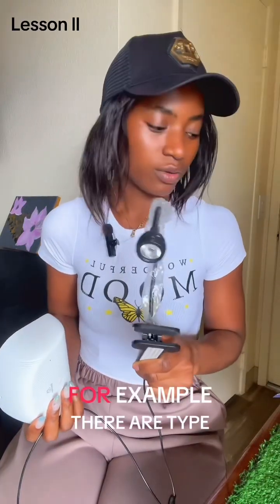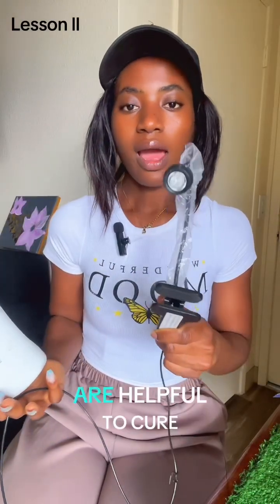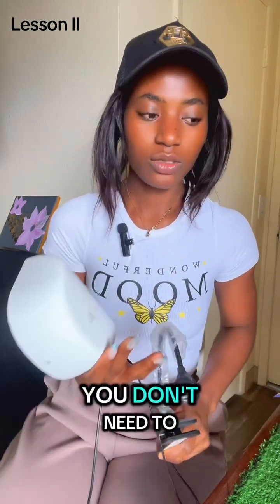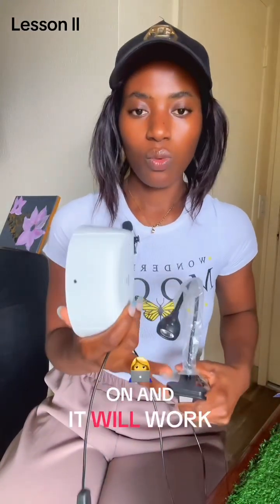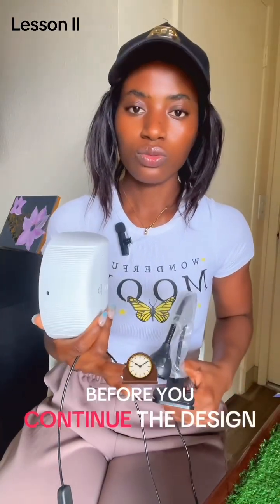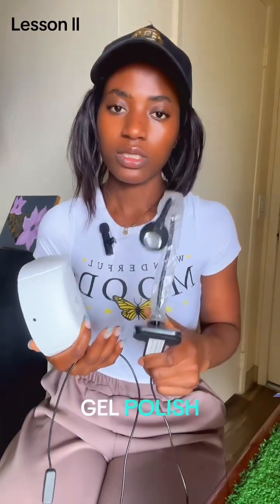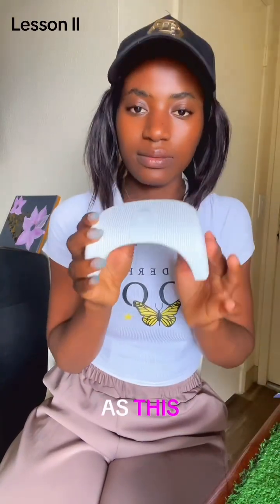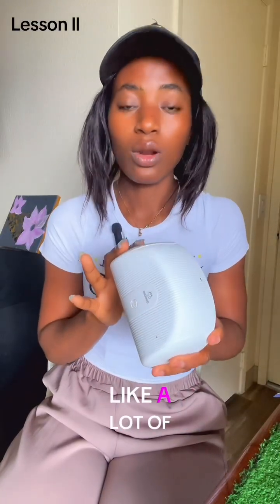But this one is used to cure, for example, certain glues that need a UV lamp, and it is helpful to cure those kinds of glues when you're working on a client. It makes it easier. You don't need to carry the lamp and hold it. You can just take it to your table, turn it on, and it will work. There are also designs that need to be cured really quickly before you continue the design. So this is the use of this kind of mini lamp, not really to cure gel polish, because I doubt it will cure effectively. Now you also have UV lamps as small as this. It can be an individual UV lamp, but using it on a client might take a lot of your time.